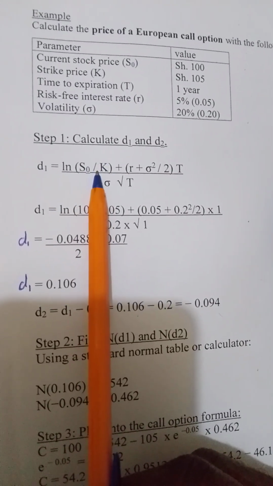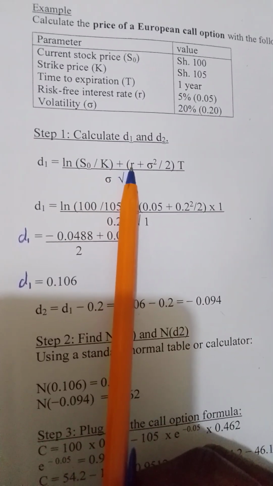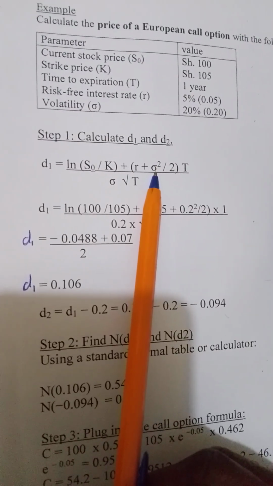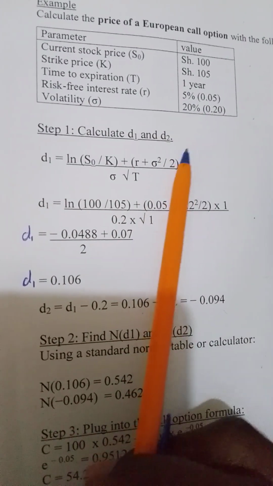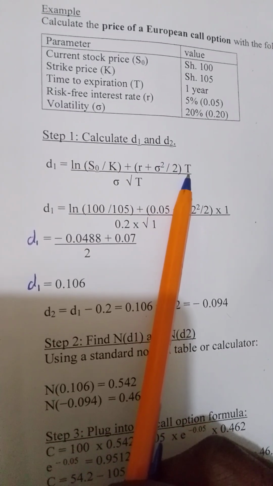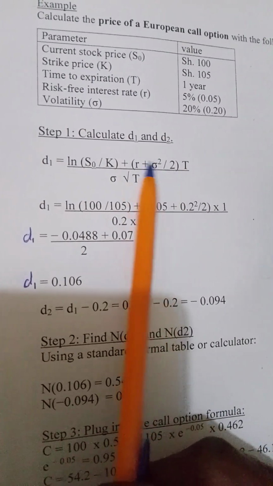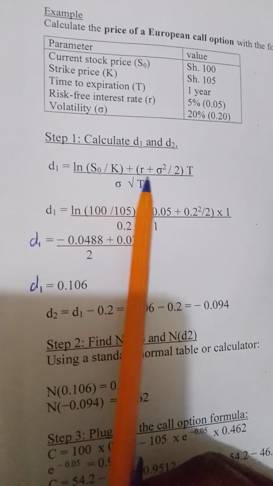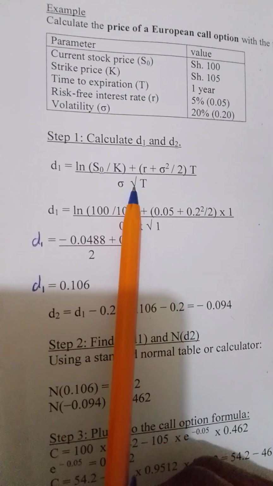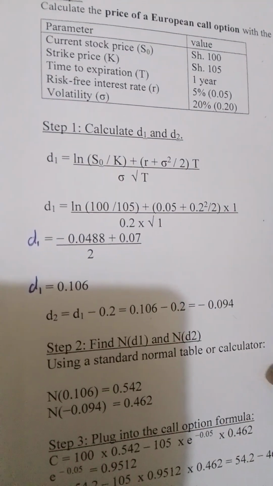divided by 105, then you plus R, the risk-free interest rate, then you plus volatility 0.2 squared divided by 2, then you multiply by T. T is the time to expiration, which is 1 year. The answer you get up there, you divide by volatility 0.2, then square root of T, which is 1.